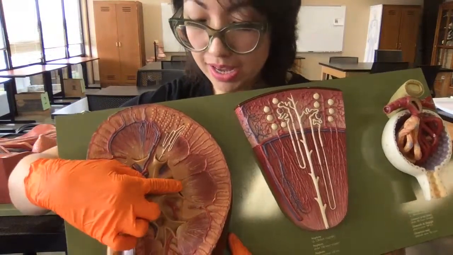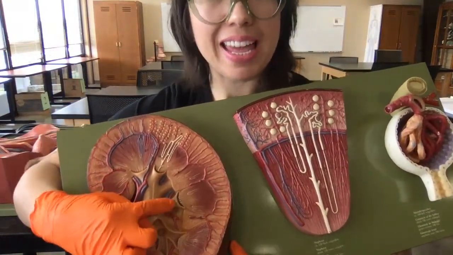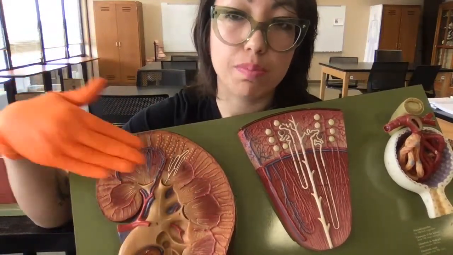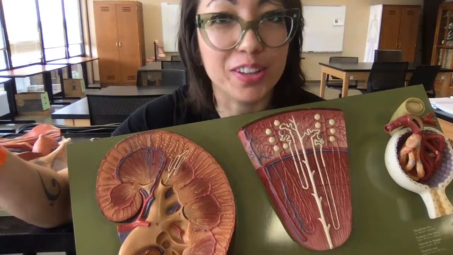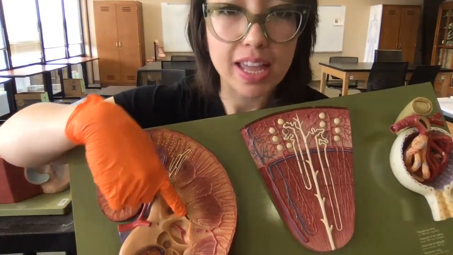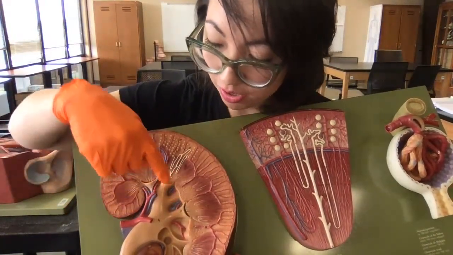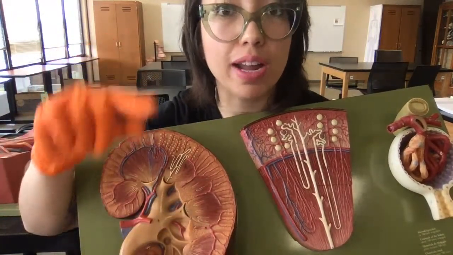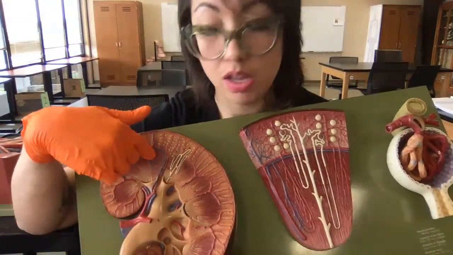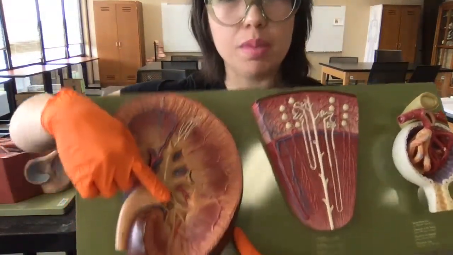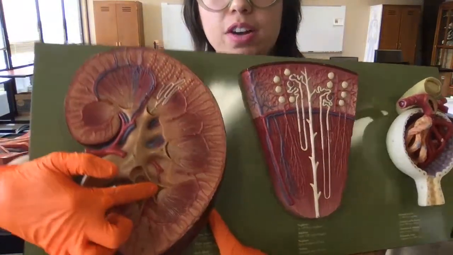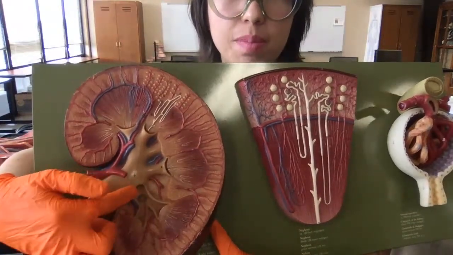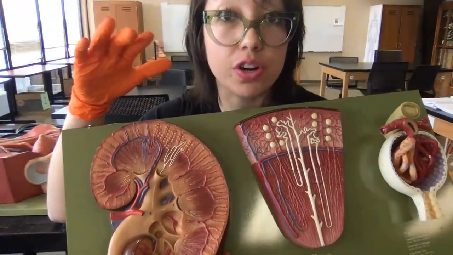Okay, so here from the minor calyx, calyx is the singular version of the word calyces. So many calyxes is actually called calyces. So we have one minor calyx here. Here's another minor calyx. Here's another one. Basically, the minor calyces connect directly to the pyramids here. When those join up, so for instance, see how we have one minor calyx here and another minor calyx here? Where those join up, that is what we call a major calyx.